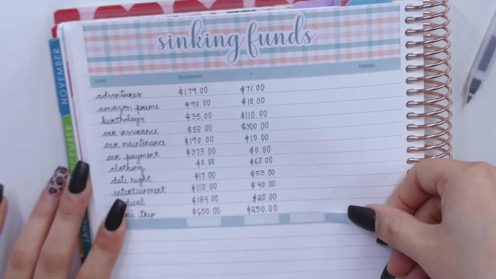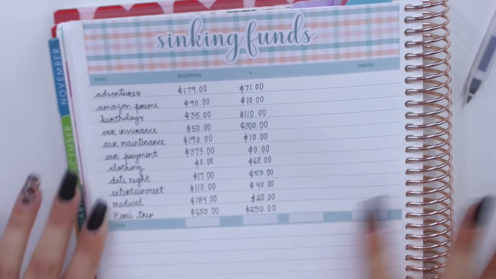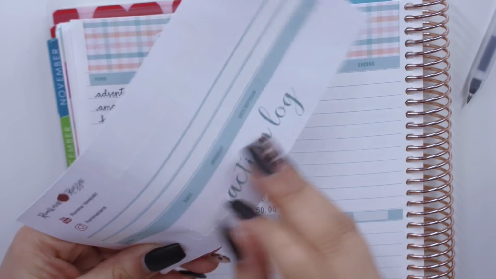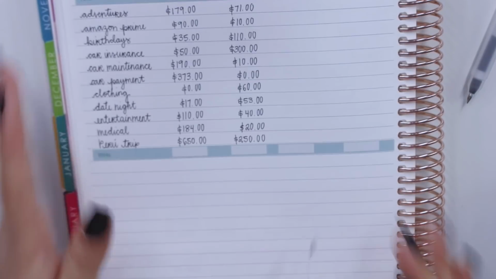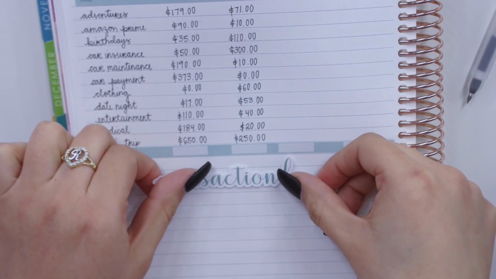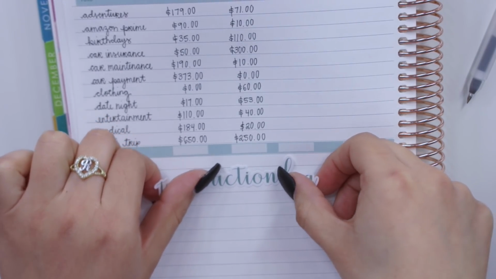So I'm going to put my total little header here. I love that I whited that out because that made everything so much better. Okay, so now I'm going to do my transaction log at the bottom, and then I'll total things up and we'll get to our sinking fund.